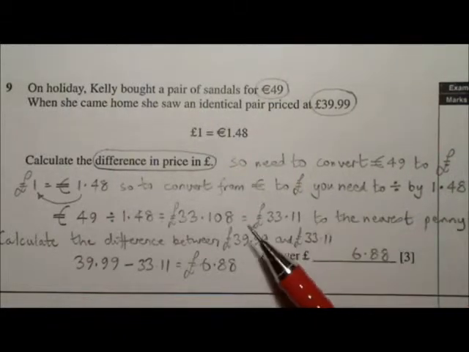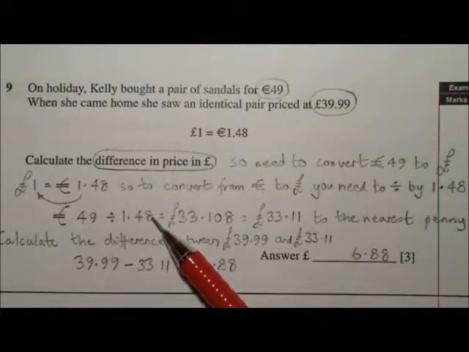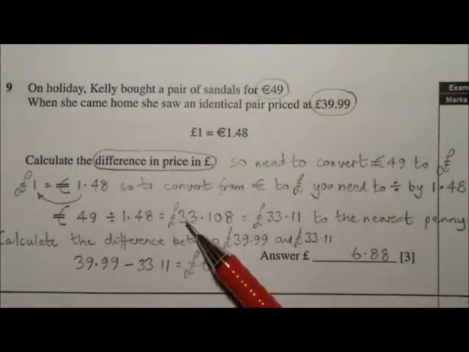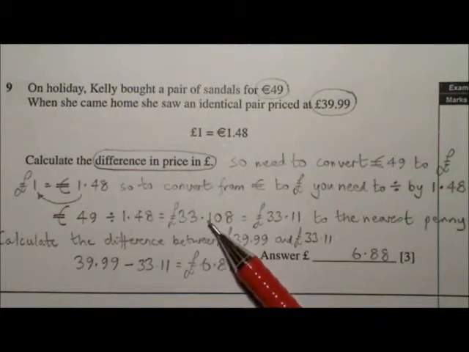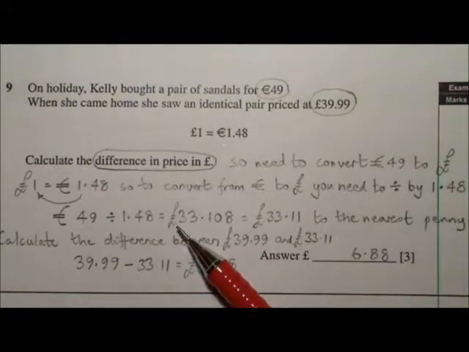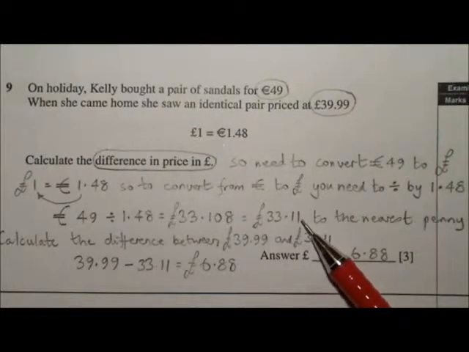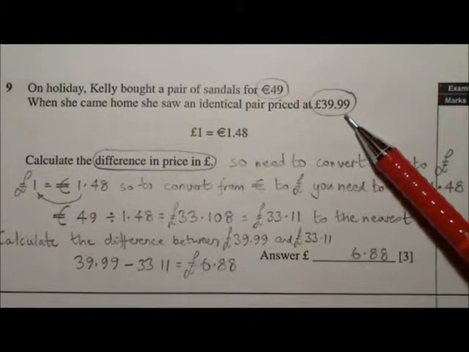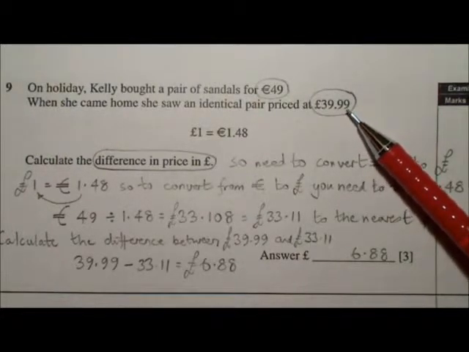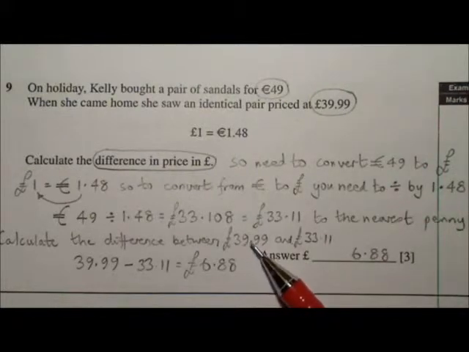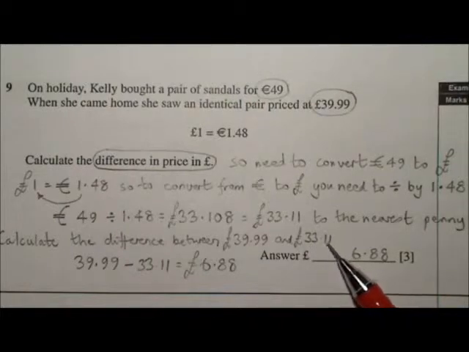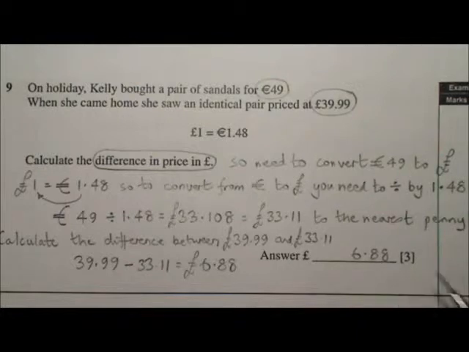So we're going to divide the €49 by 1.48, and that gives us an answer of £33.108. And when we round that to the nearest penny, it's £33.11. So we already know that the one she bought at home cost £39.99. So the difference between those two prices, £39.99 and £33.11, is £6.88. So the answer is £6.88.